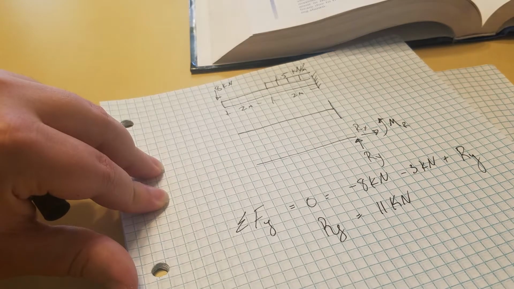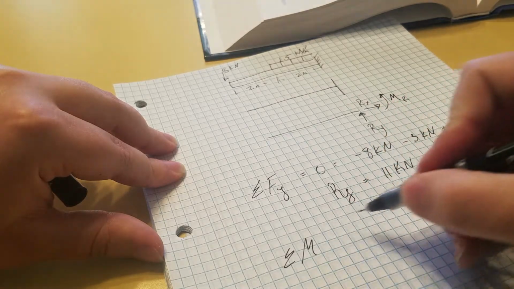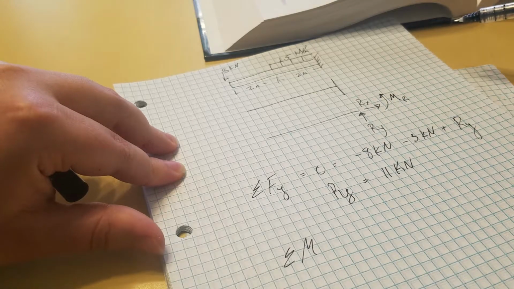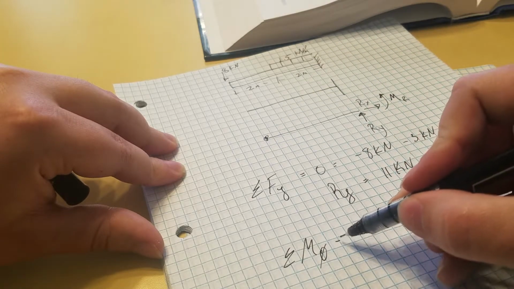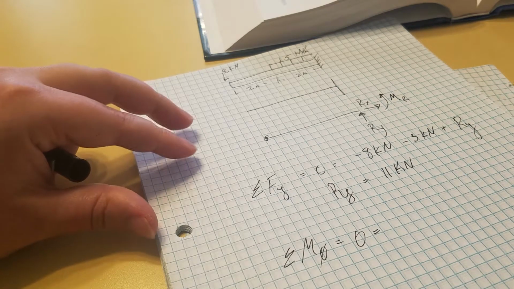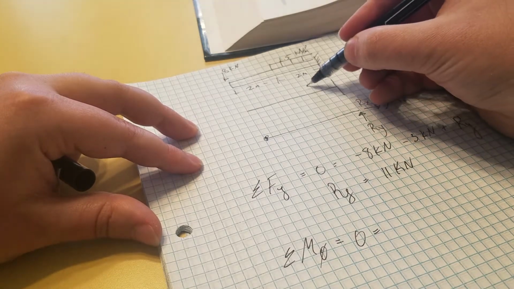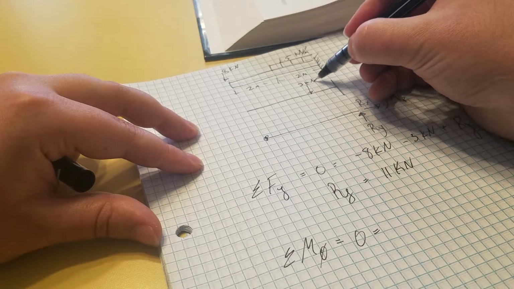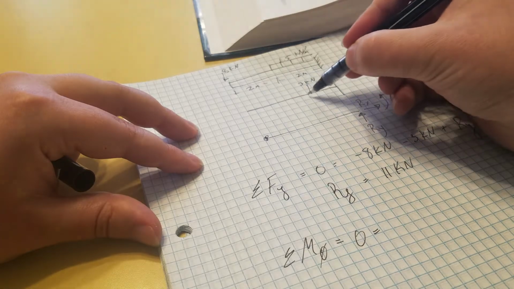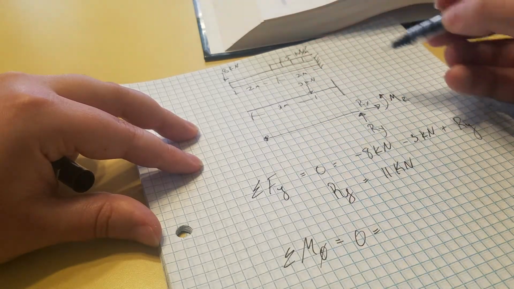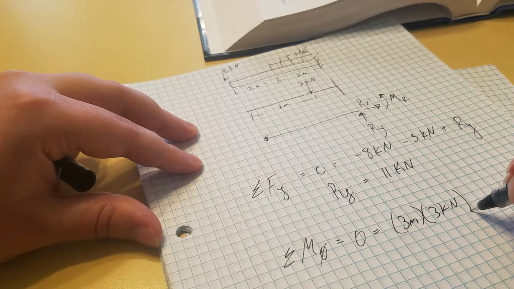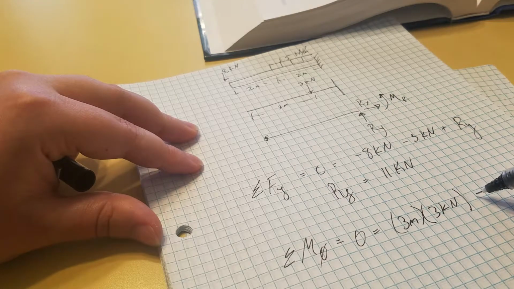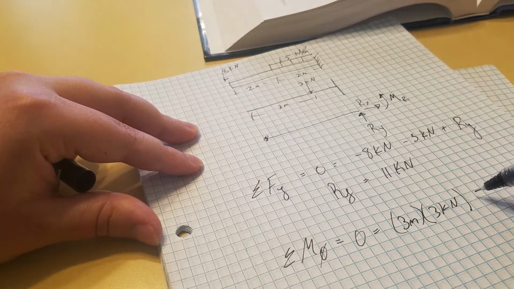Okay. And now my sum of moments are very strange, but let's do it about this point over here. They need to be 0. And I'm going to have a point load of 3 that is 3 meters away from the point I just randomly chose. So 3 meters, 3 kilonewtons. And then I'm going to have a reaction that's 4 away. I already know it's going to be in the negative direction.